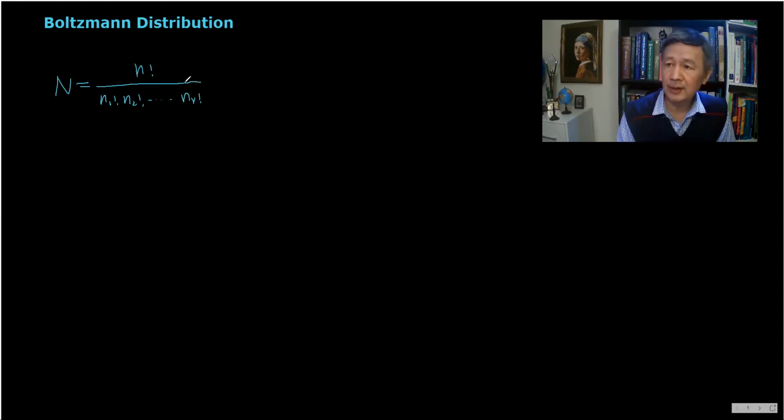This is a formula you learn in permutation and combination. In particular, it deals with the number of ways of arranging N identical objects, in our case identical particles, into R groups. Each group will contain respectively n1, n2, and nr particles.